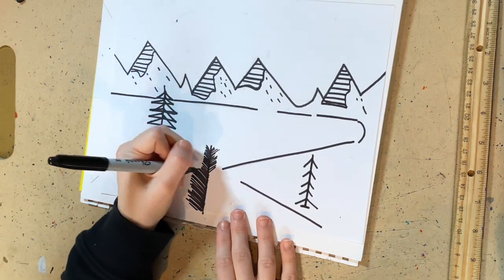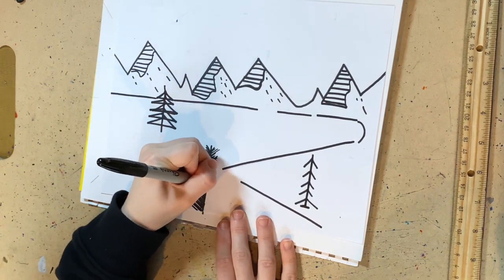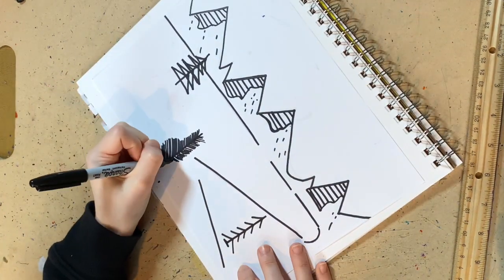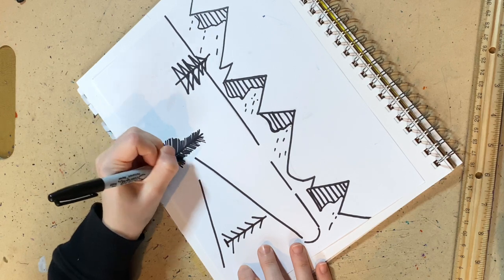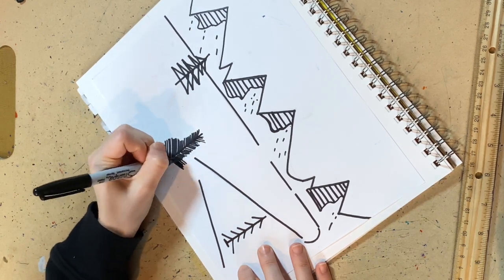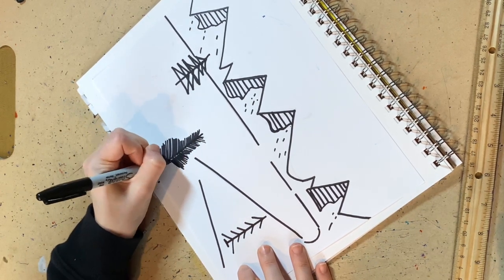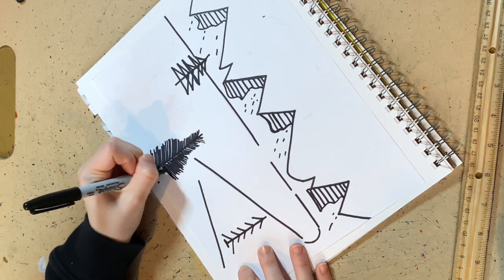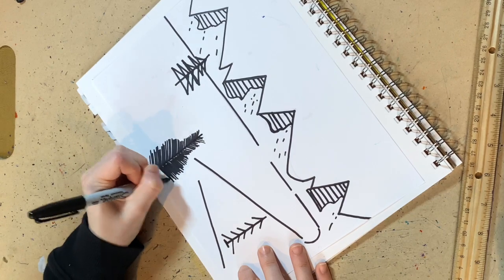So it's going from short to long, and you're just making lots and lots of diagonal lines in the tree. And this is called a pine tree. So these are different pine trees. So we're in winter now, and there has been lots and lots of snow.